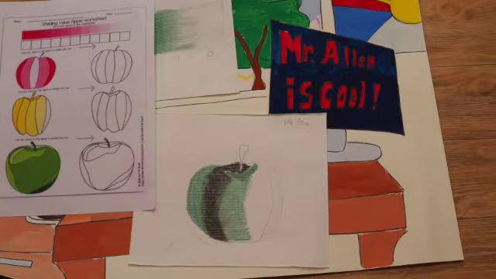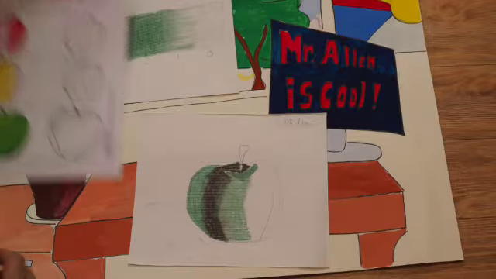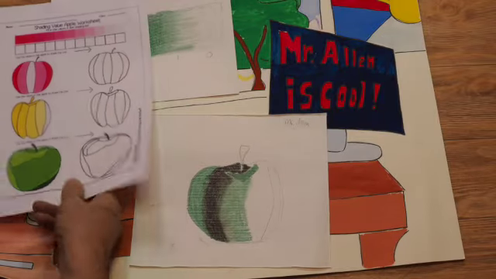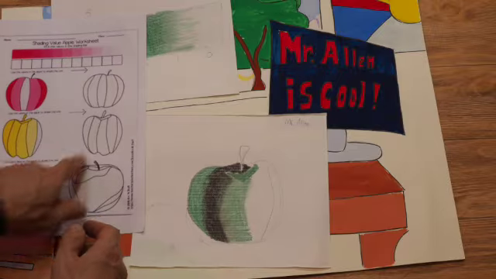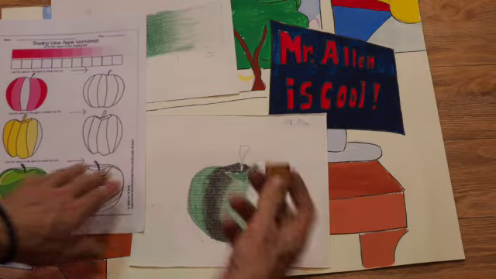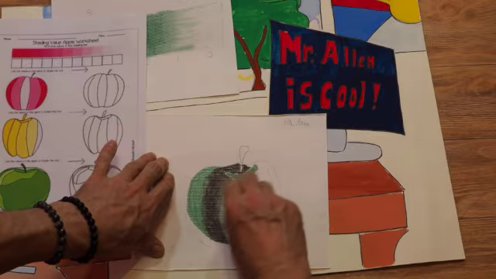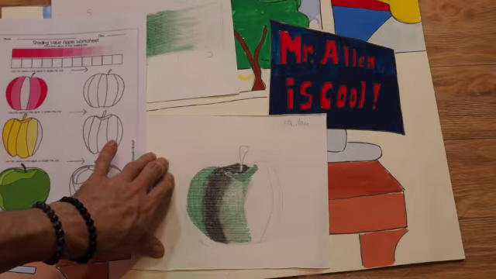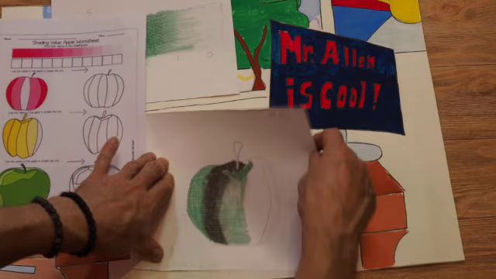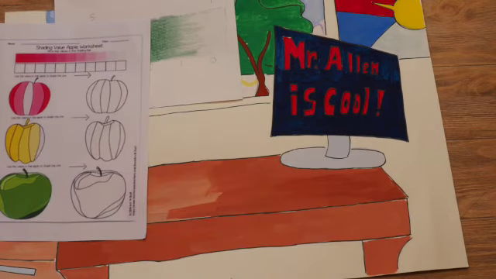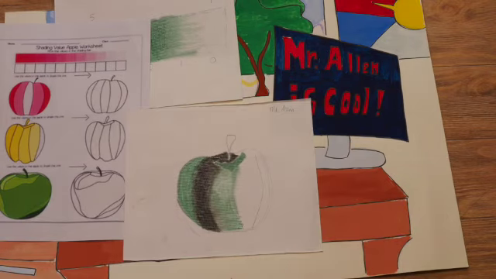And then watch, I'm going to show you the eraser trick right there. So let's say maybe I wanted this top area a little bit lighter. Got my eraser, give it a little bit of a scrub in there, and then knock the crumbs off. Do not blow them into your neighbor, please. They won't thank you for that. And there we go. Now you can see we've got some lighter area in there.